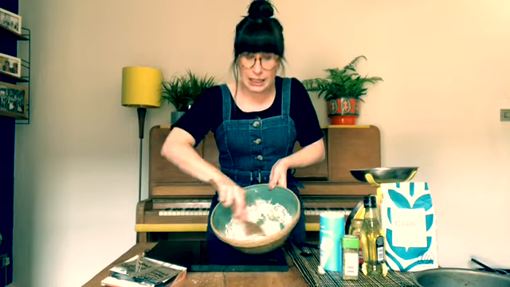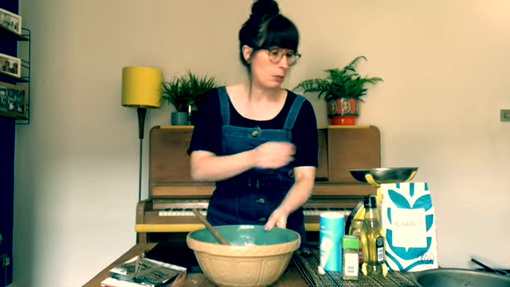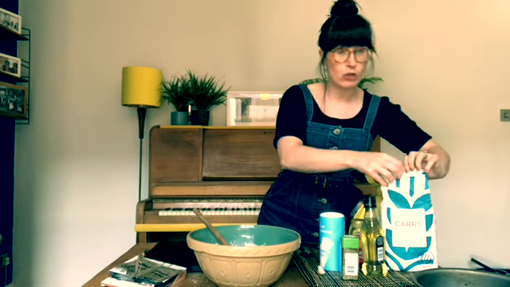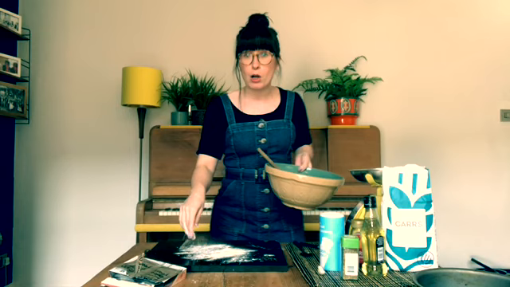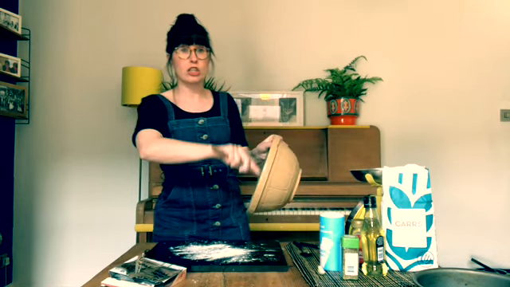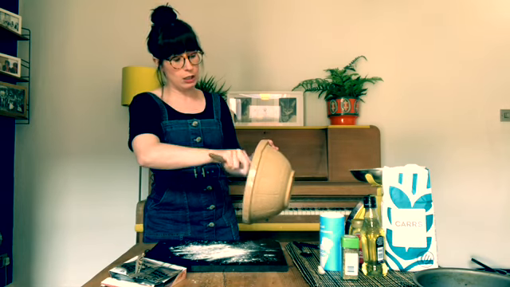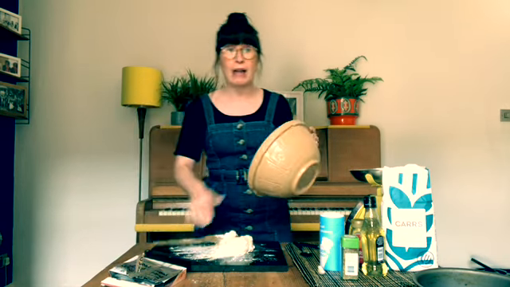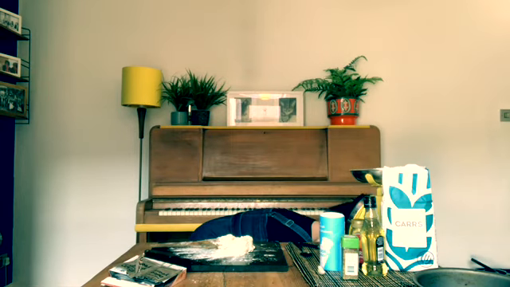Now this is quite a sticky dough, so I'm going to put a small amount of flour on. Not too much flour, chaps. Okay, we want to make sure it's a small amount because we don't want to dry the bread out. So a small amount of flour, as you can see, onto it. Now it's really sticky, so you're going to use your wooden spoon to tip it out onto the worktop or chopping board, whatever you're using.